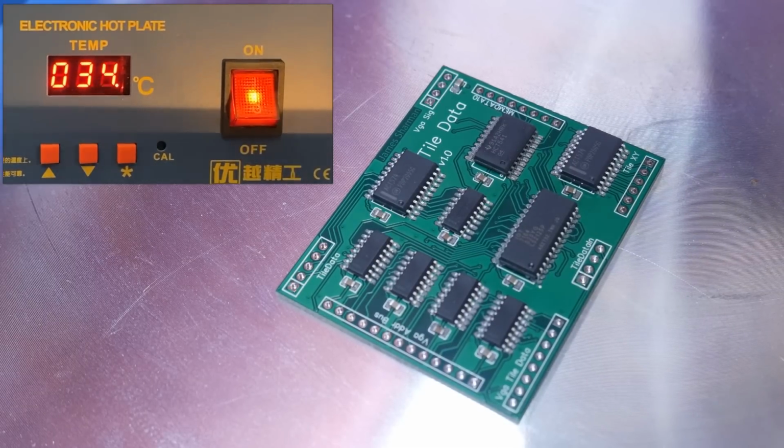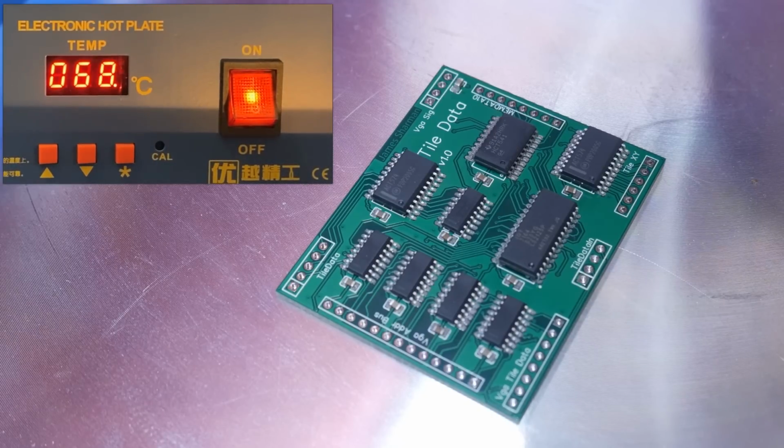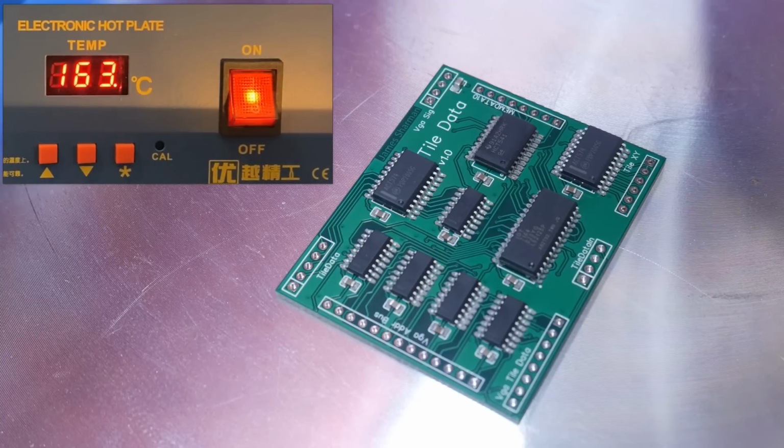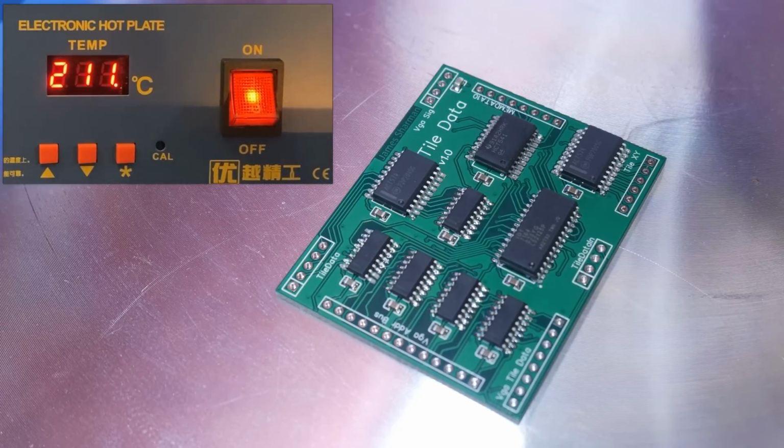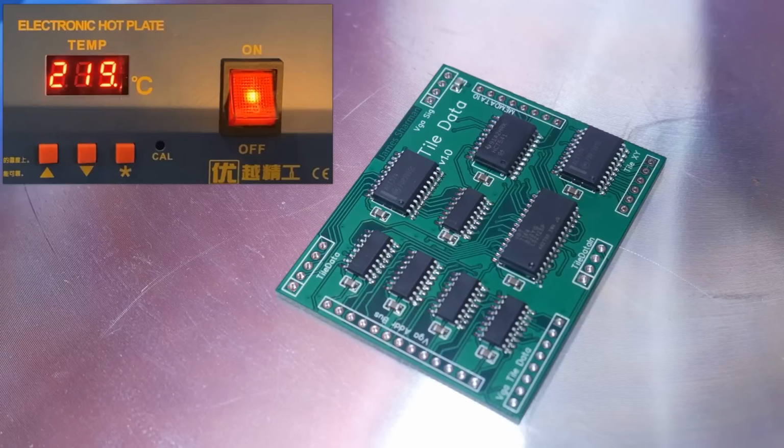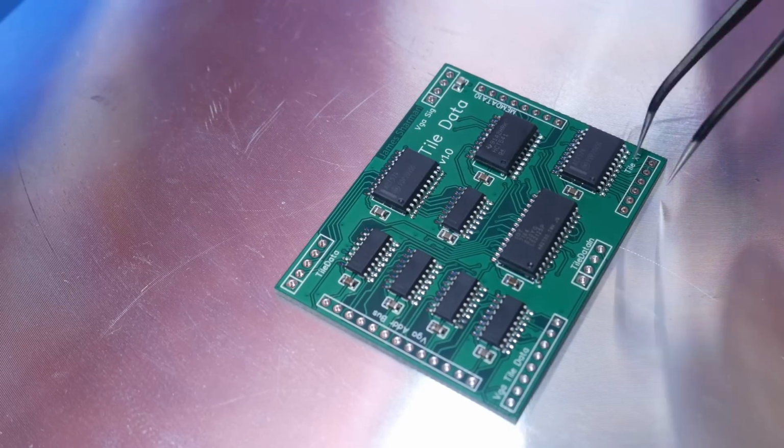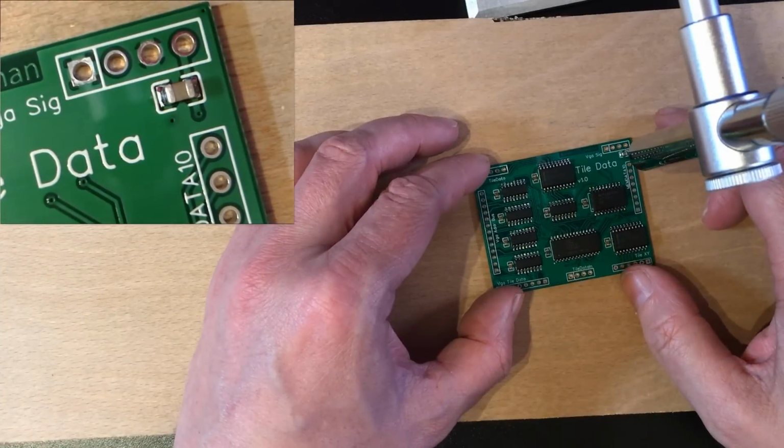Okay, time to reflow it. Okay, quick inspection.